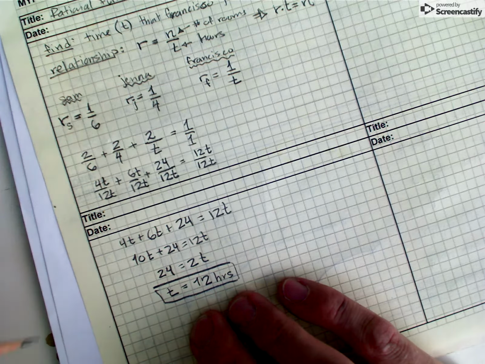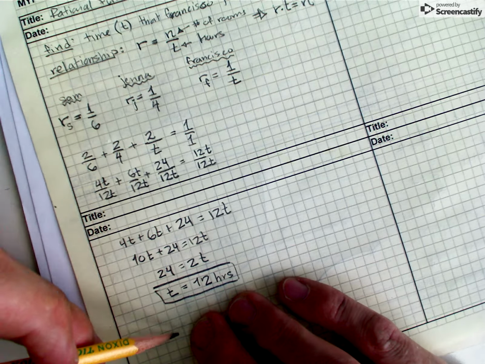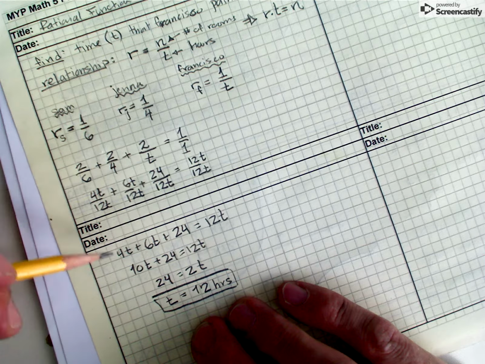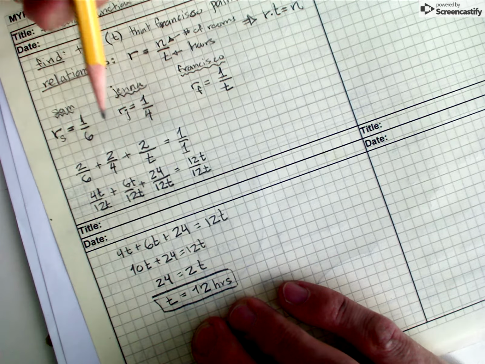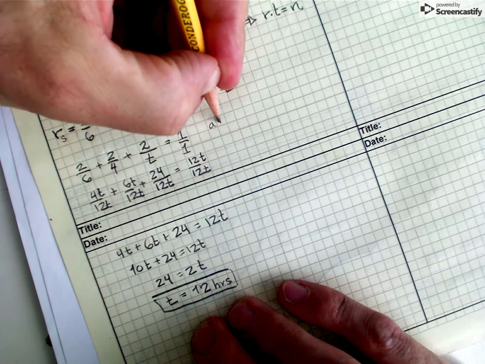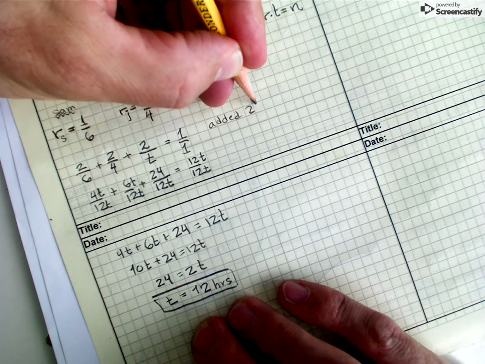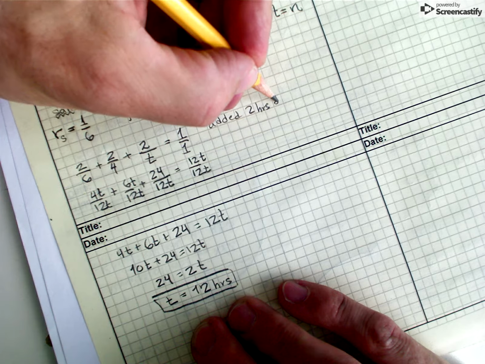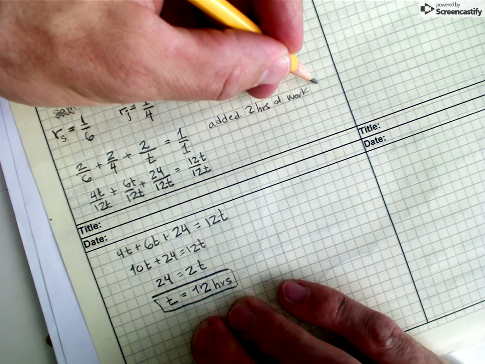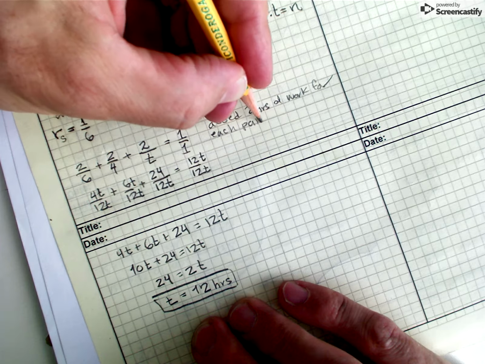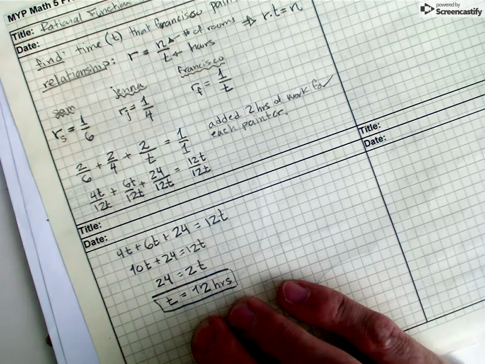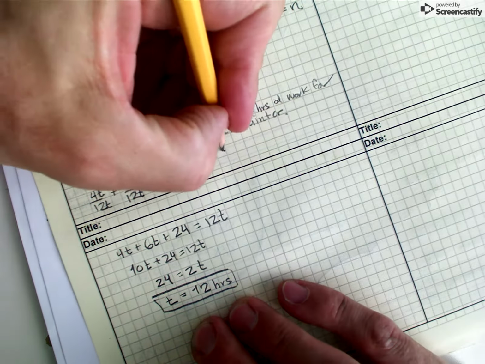Just to be rigorous, I'm going to go through and label each of these steps, just to justify what I've done. Here, I've added 2 hours of work for each painter, and that's how I composed my equation.